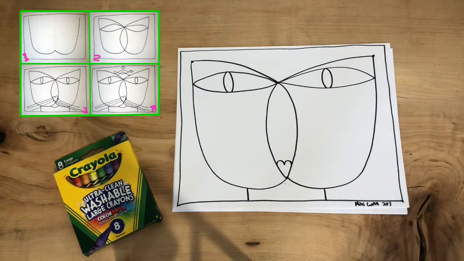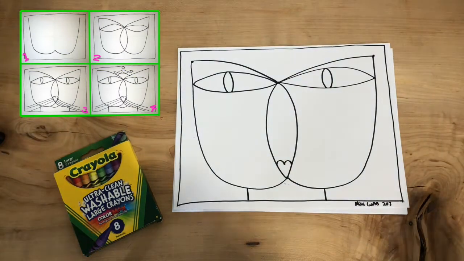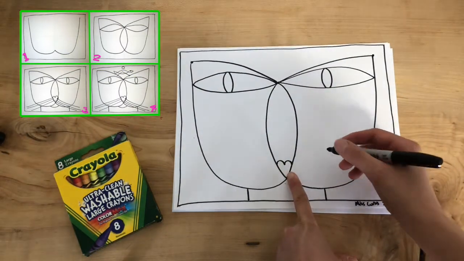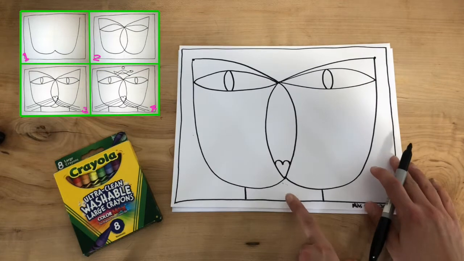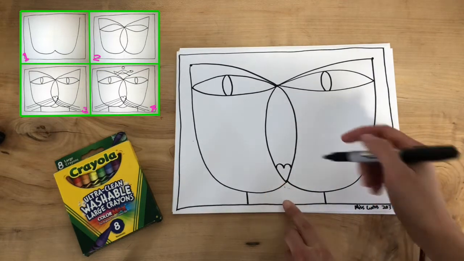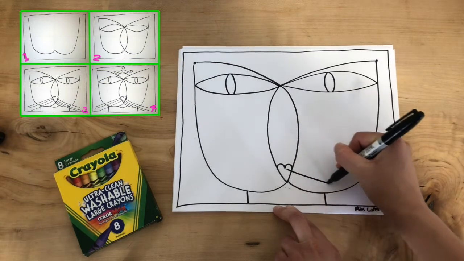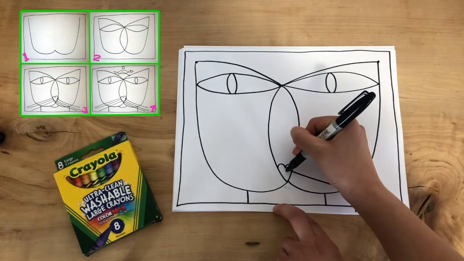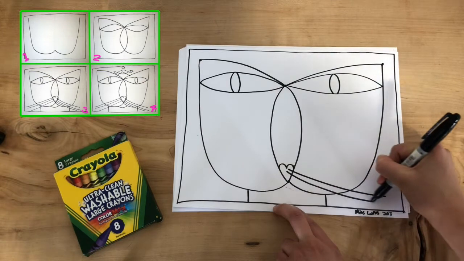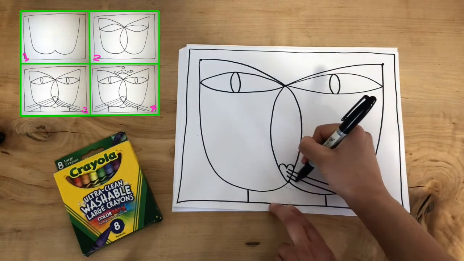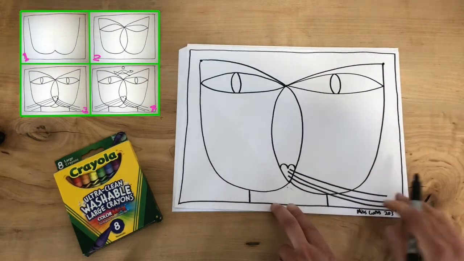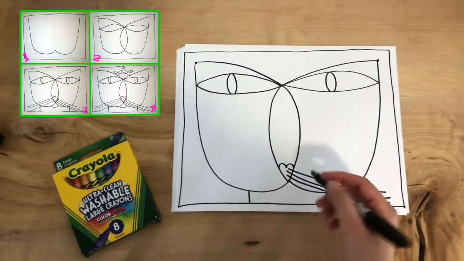Okay, so let's give our cat some whiskers. Whiskers come off this tip of the nose, and I'm going to make 3 whiskers on the right and 3 on the left because, again, we're practicing symmetry and balance. So I'm going to just curve these out a little bit. 1, 2, 3. And then the same on the left.